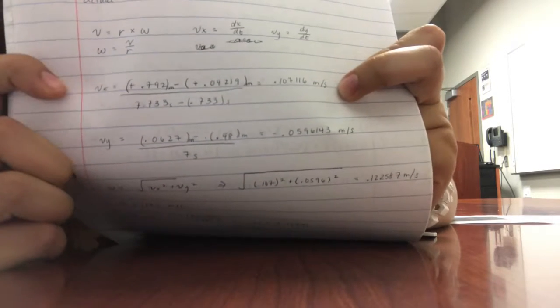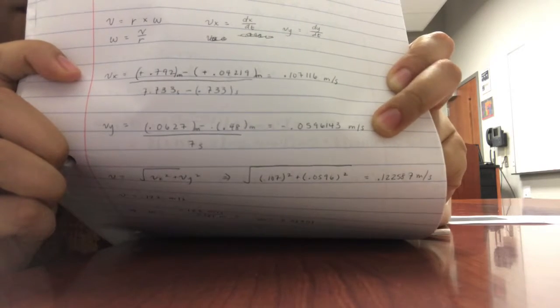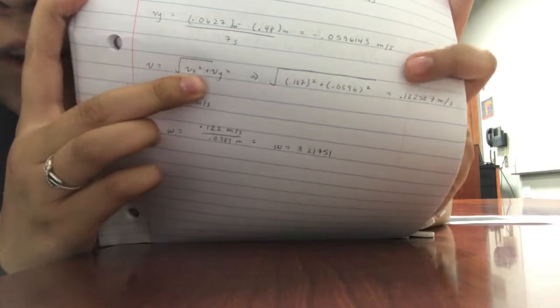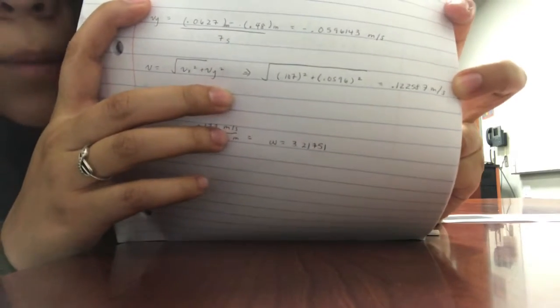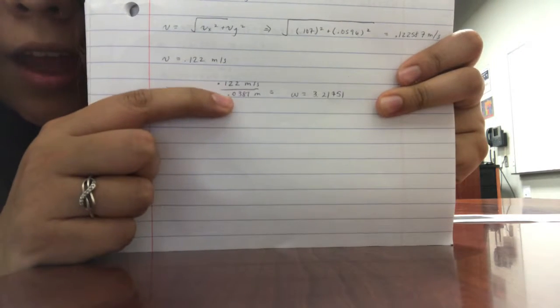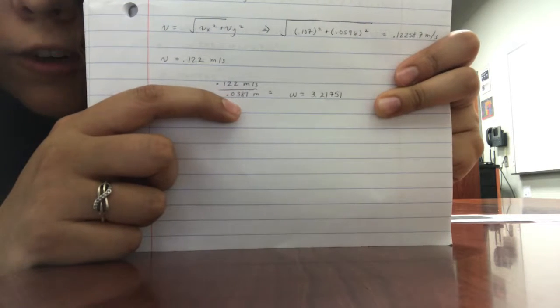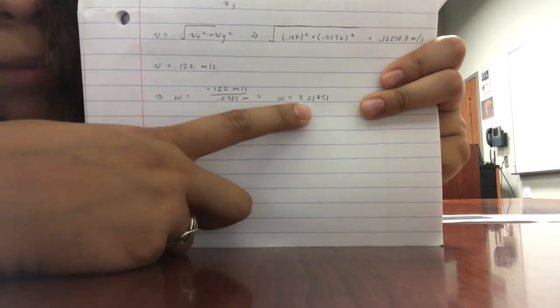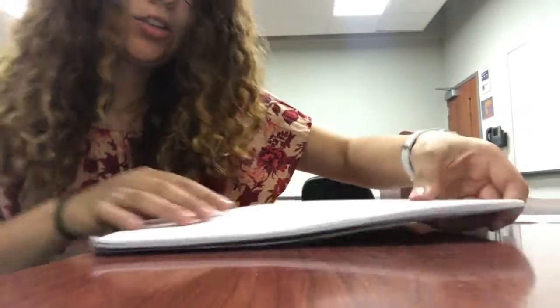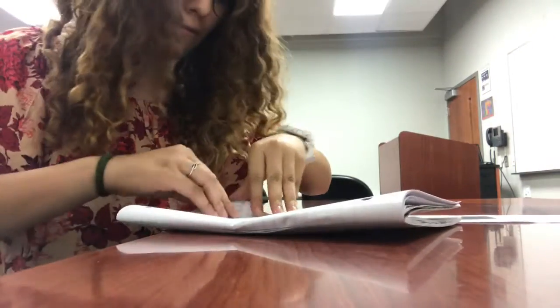For v of x, I got 0.107 meters per second, and for v of y, I got 0.0596 meters per second. Then I squared those and took the square root and got 0.122 meters per second. Then I plugged that into the equation, divided it by r, which was 0.0381, converted from 1.5 inches. And I got 3.2 radians per second, which, as you recall from the theoretical calculation, I had 56 radians per second, so that is definitely off.